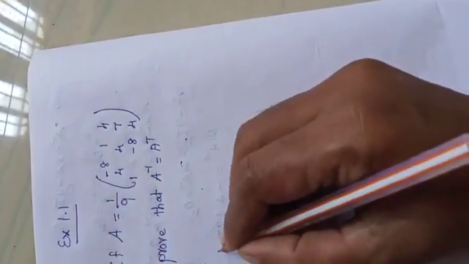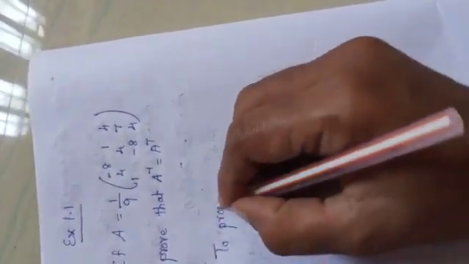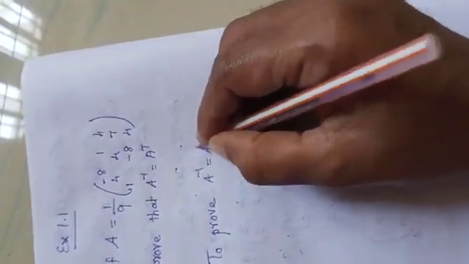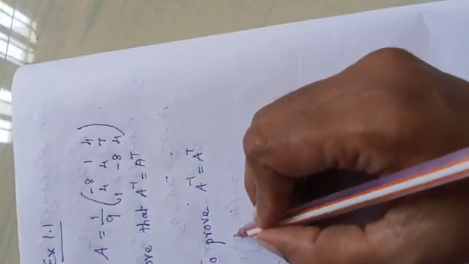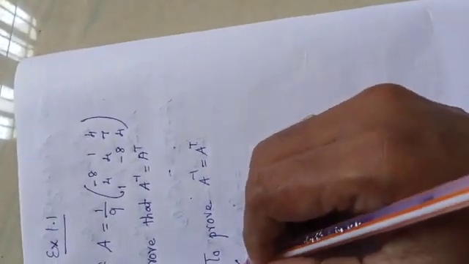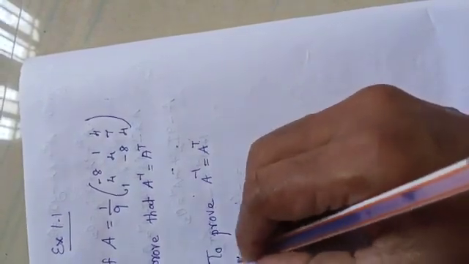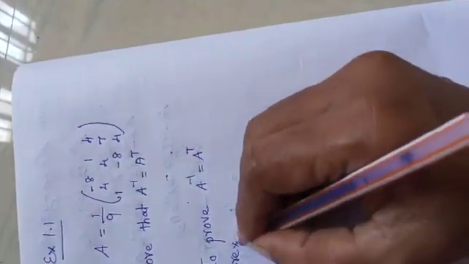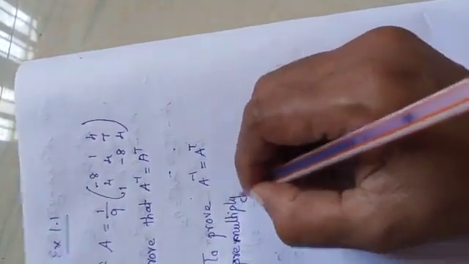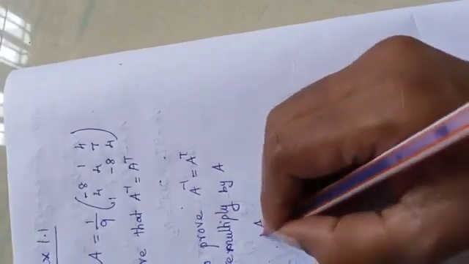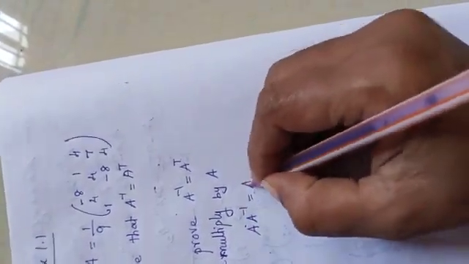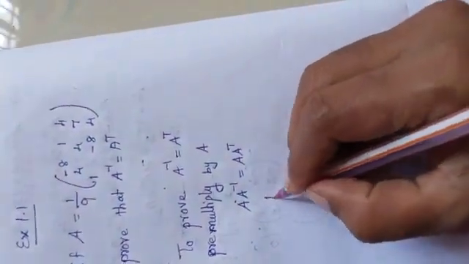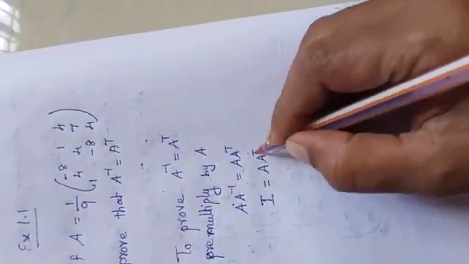See here. To prove A inverse is equal to A transpose, isn't it? Just multiply by A. Pre-multiply or post-multiply? What happens? A into A inverse is equal to A into A transpose. So listen, A into A inverse is I. I is equal to A into A transpose.